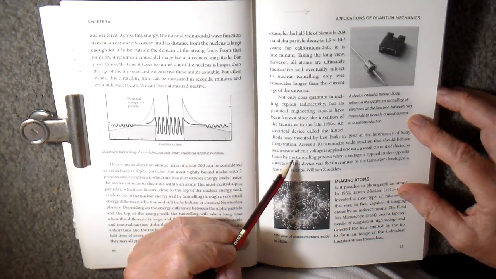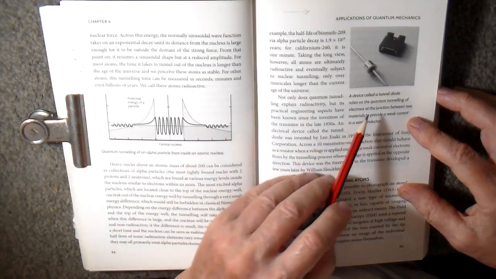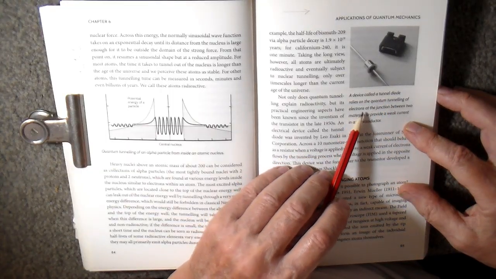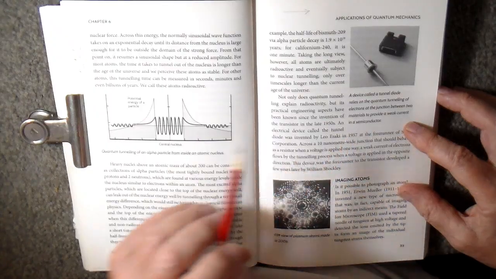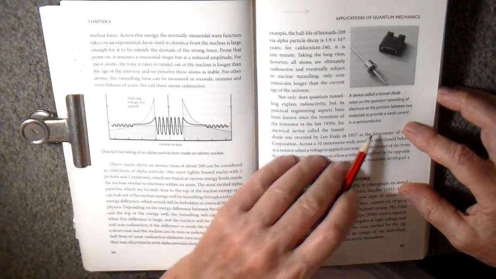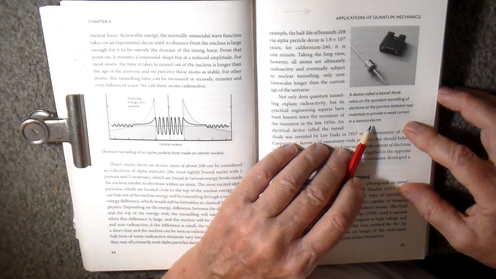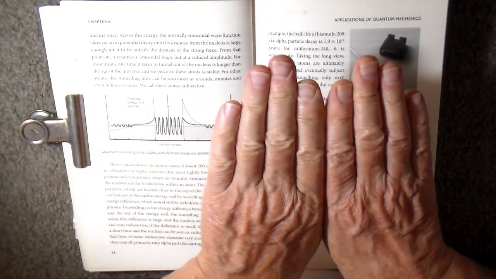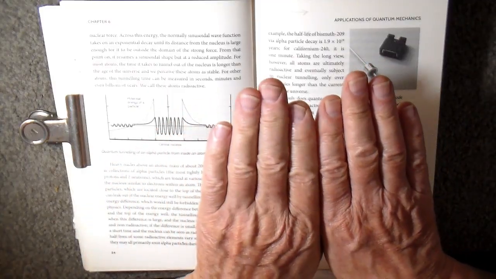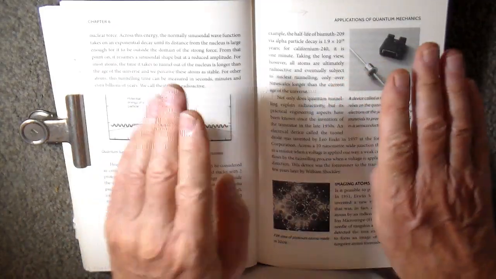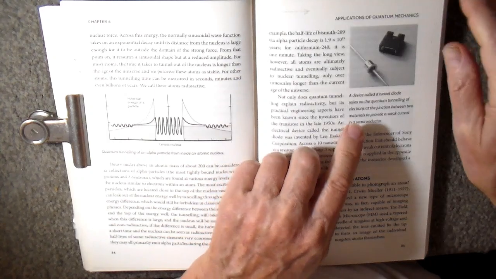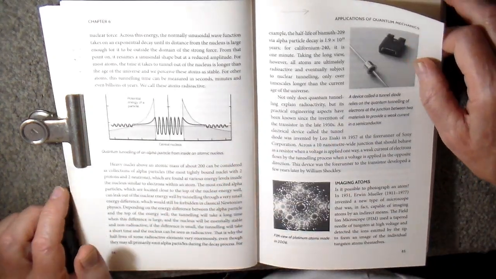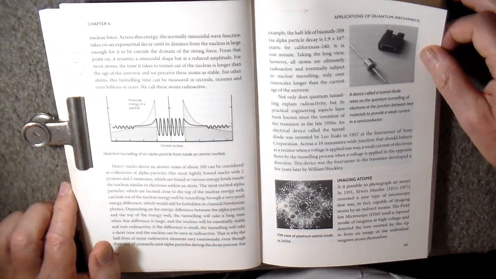So they just shortly mention the tunnel diode. Tunnel diode relies on quantum tunneling of electrons at the junction between two materials to provide a weak current in a semiconductor. So the electron passes through that junction due to the quantum nature.